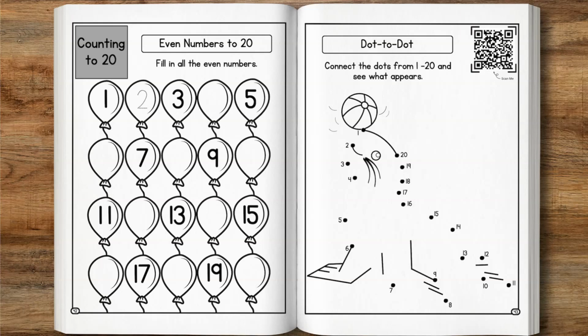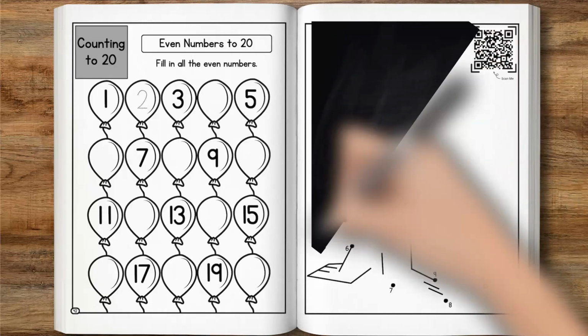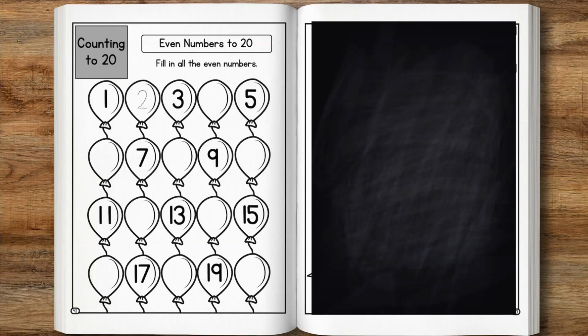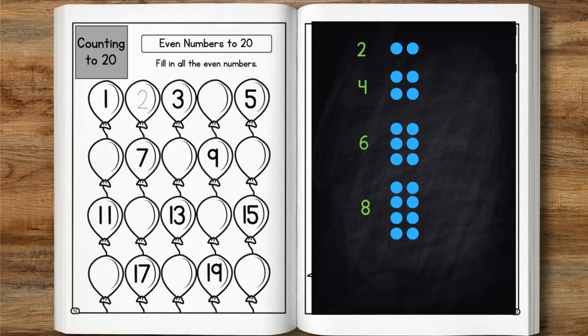So first, let's just talk a little bit about what an even number is. An even number is a number that can be split up into groups of 2. So if you see here, we have 2 and 2 dots, 4 and 4 dots, 6 and 6 dots, and 8 and 8 dots.